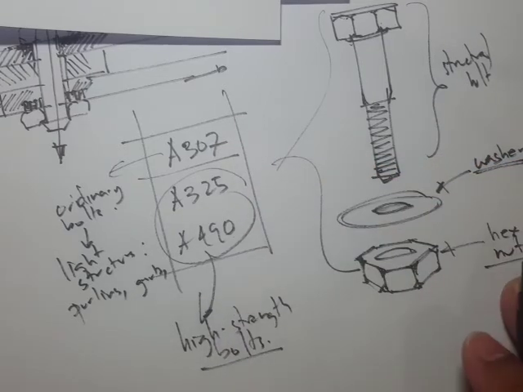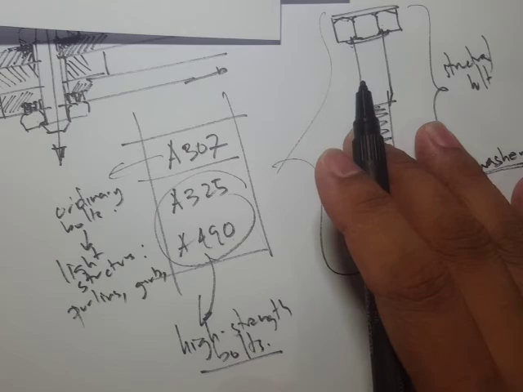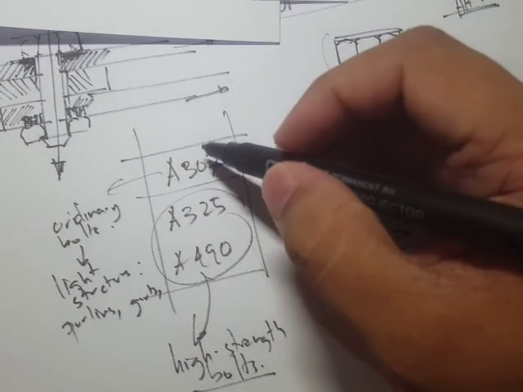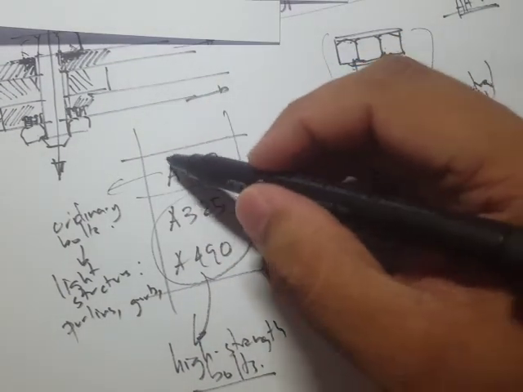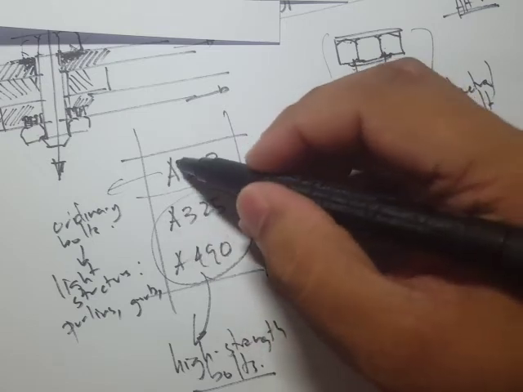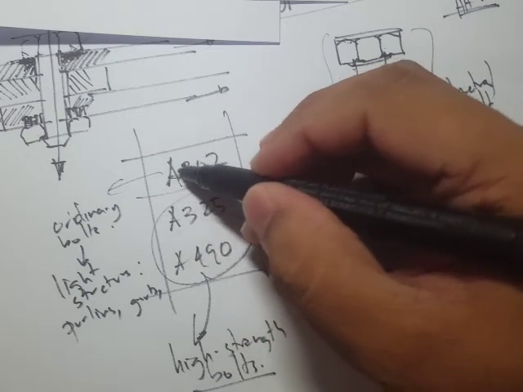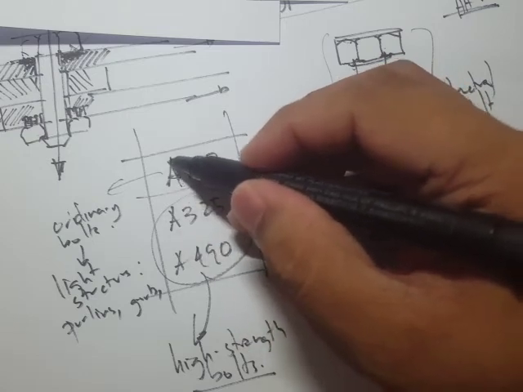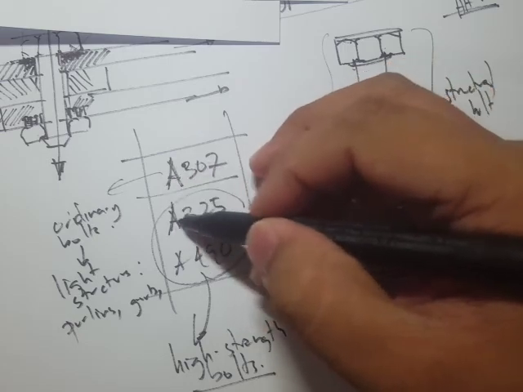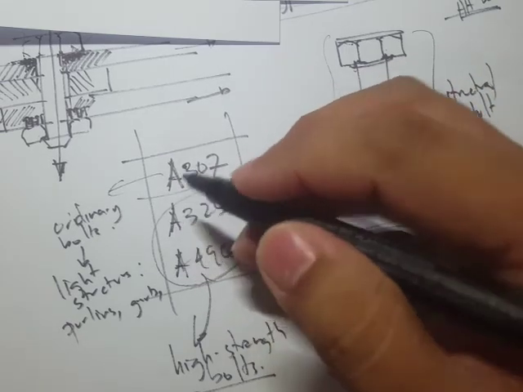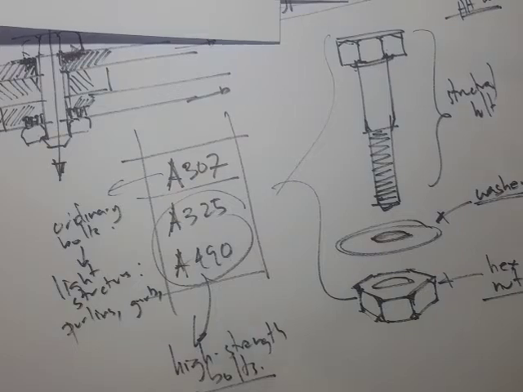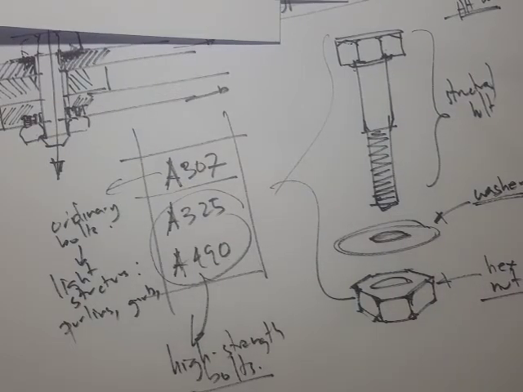Meaning that they have higher strengths as compared to the A307. By the way, when dealing with structures, we notice that we have these specified bolts with A, meaning that they are designated under the ASTM standards.